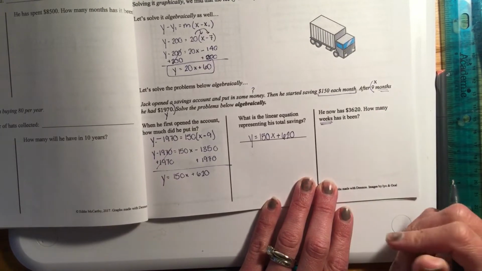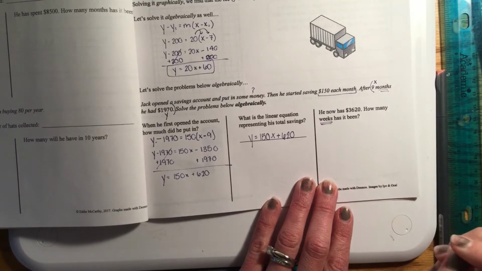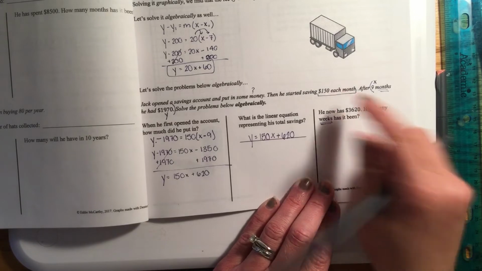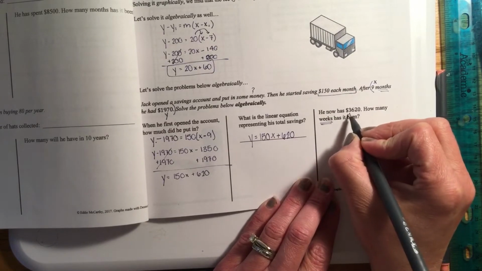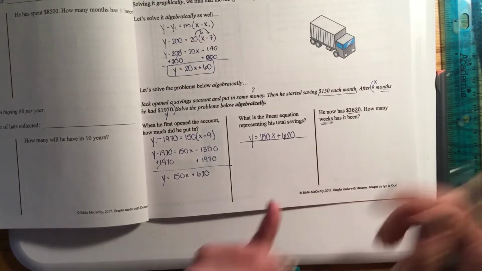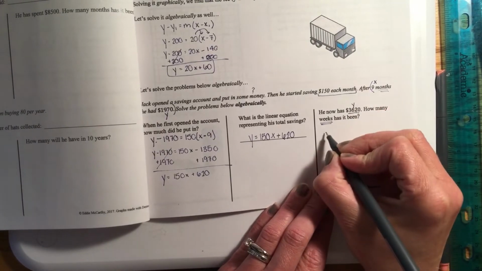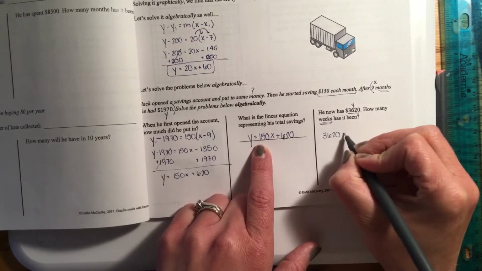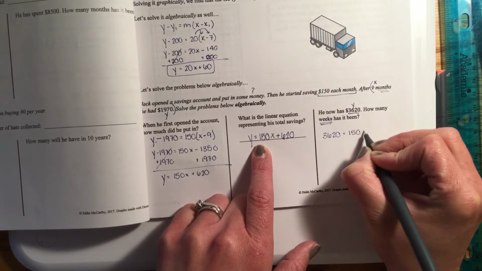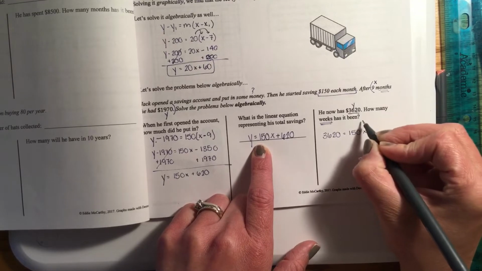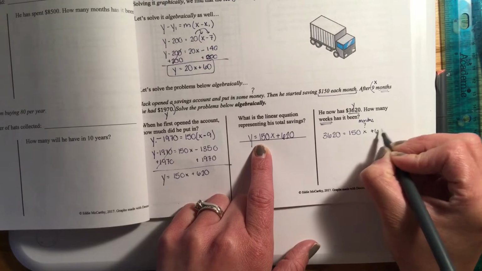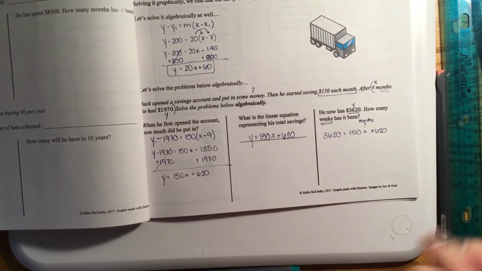So first, let's find our months, okay? Yeah, because it says each month. So I'm going to put this in. Where would it go, for my x or for my y? It's going to go for my y. So this is going to be 3,620. We're going to use this equation, but I'm going to solve for x. I want to know how many months first, and then I'm going to find out how many weeks.